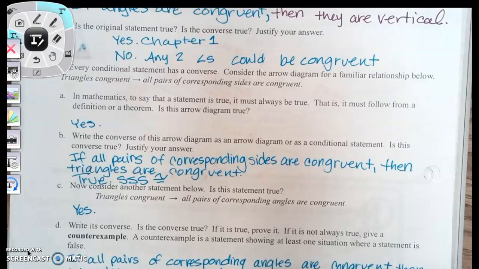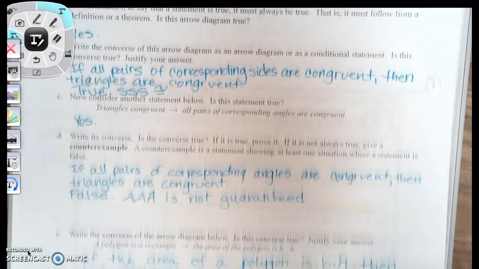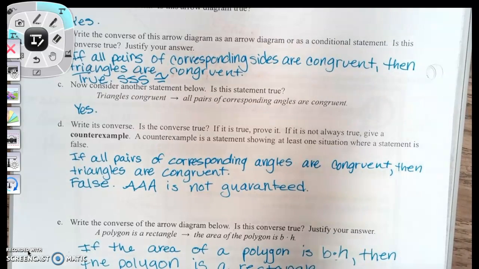Part C. Now consider another statement below. Is this statement true? If triangles are congruent, then all pairs of corresponding angles are congruent. Yes, this is also true. Do you remember yesterday we learned about CPCTC? Corresponding parts of congruent triangles are congruent. This is one of the parts.